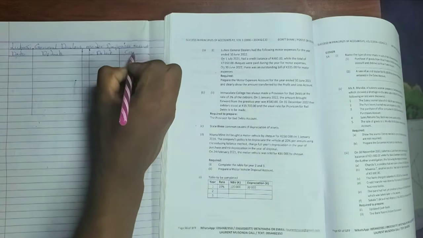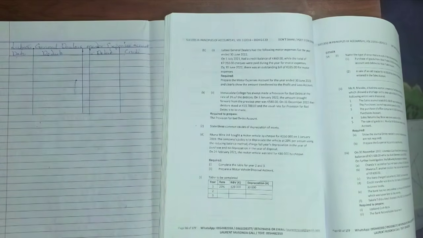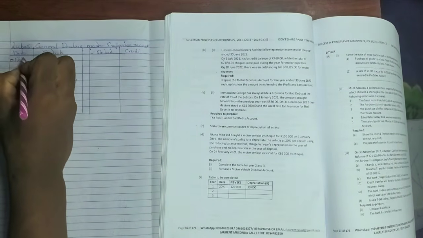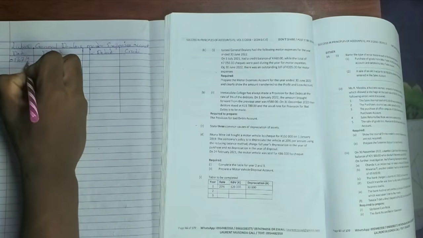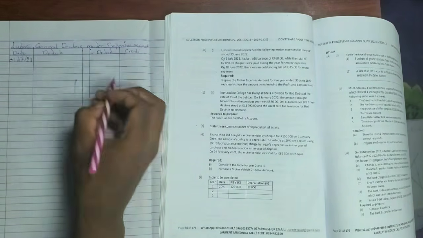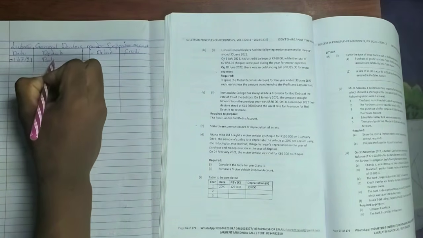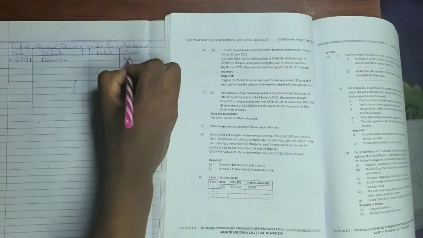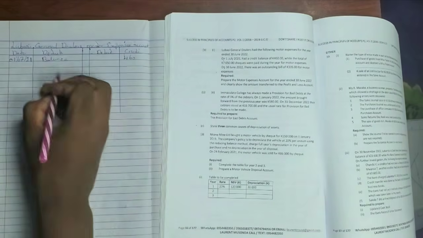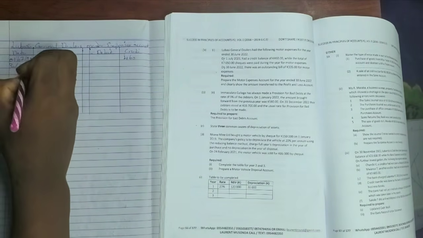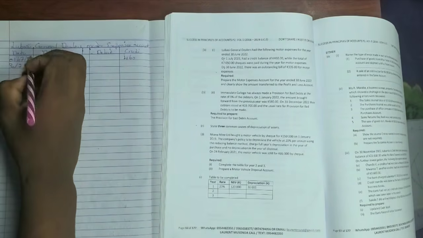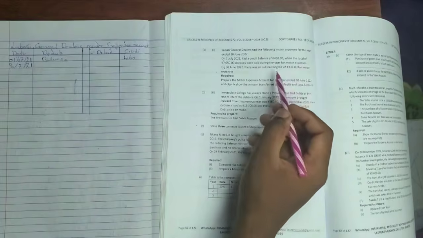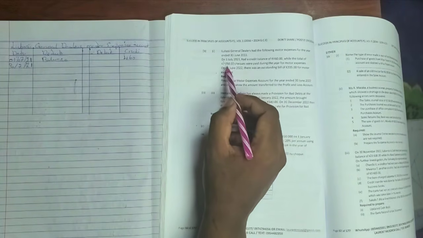a credit column. When we start, on the 1st of January 2021, we had the balance, the credit balance, of 460. Then the following date that we put is 30th of July 2021, and we had a total of 750 cheque.